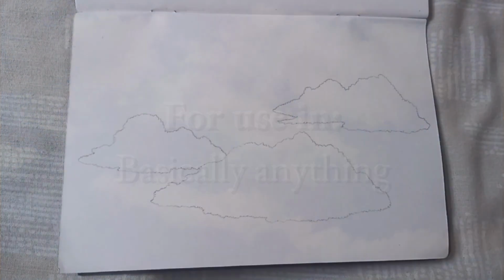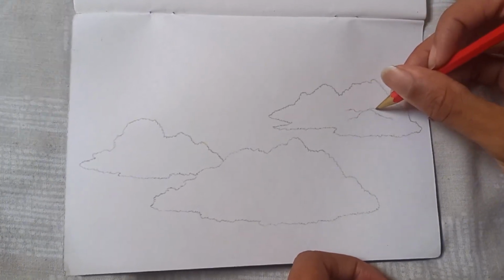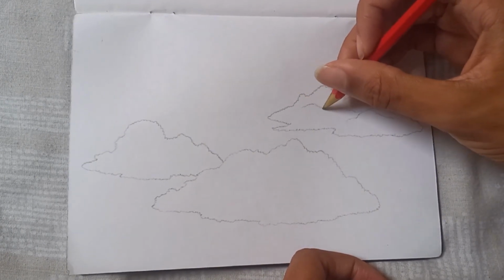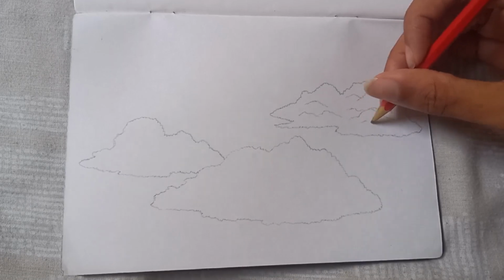Once you've done that, we're now going to add small irregular bumps inside the clouds, sort of like this, which will eventually help us create a more 3D effect towards the clouds and give it a more defined shape.